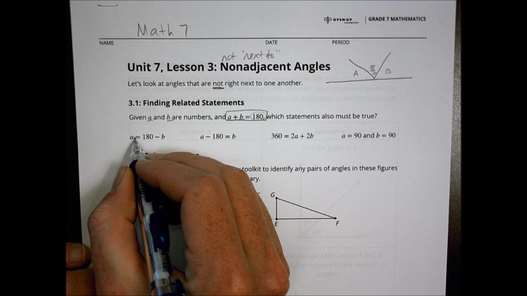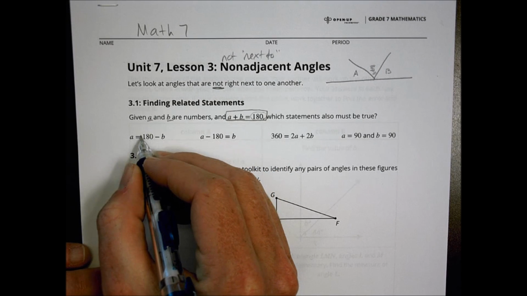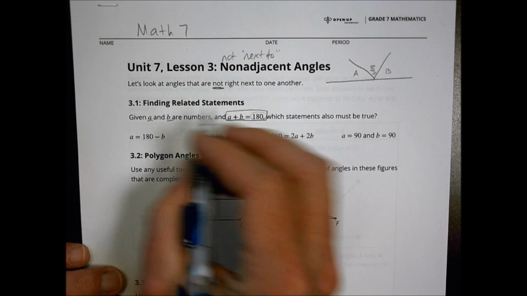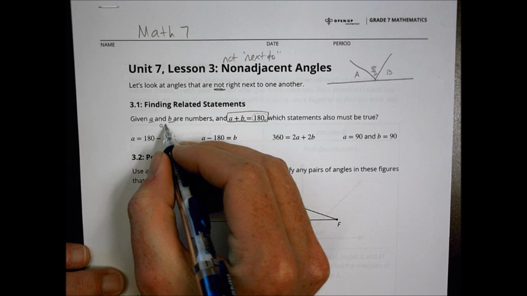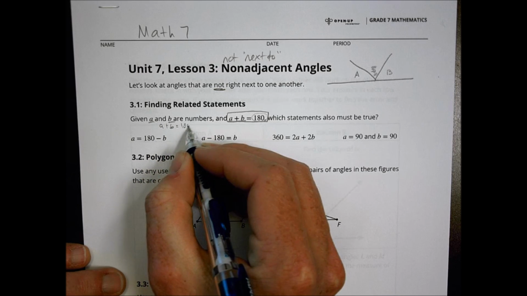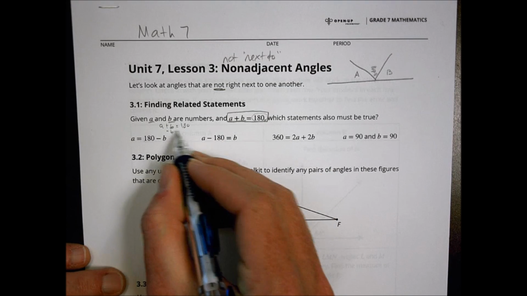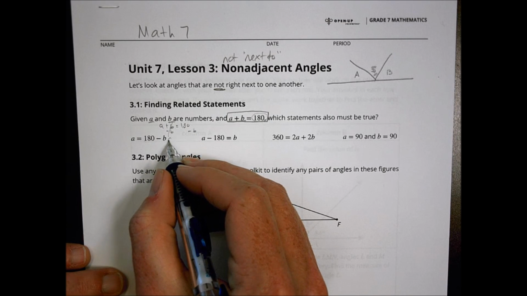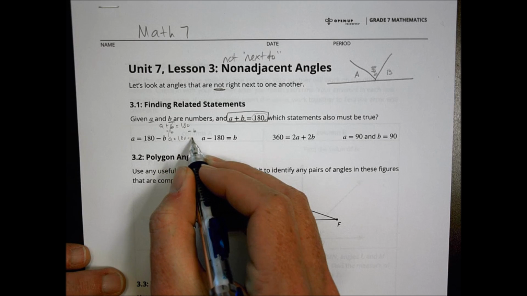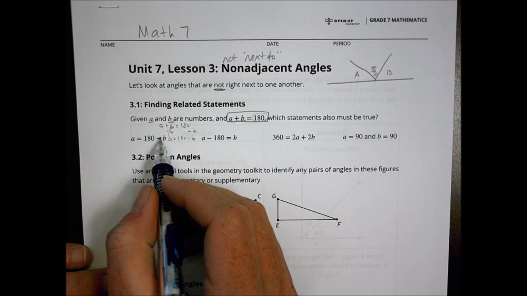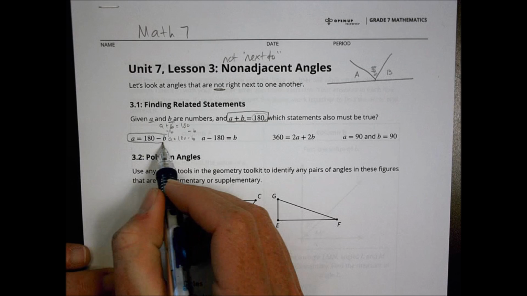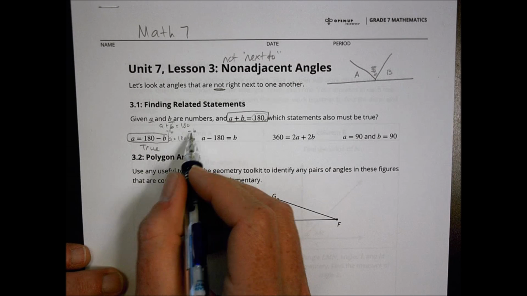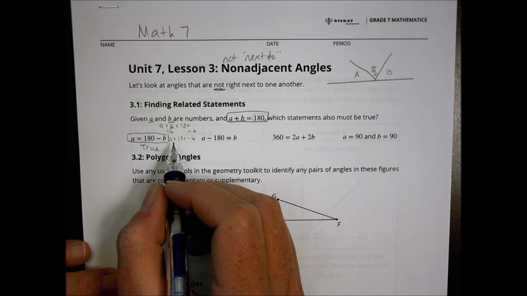So for example, is A going to be equal to 180 minus the value of B? Think of it this way. If I had A plus B equals 180 as being true, and I subtracted B from both sides, the B would go away, and I'd have A equals 180 minus B, which matches this right here. So this first statement would indeed be true. We can show that just with some algebra.